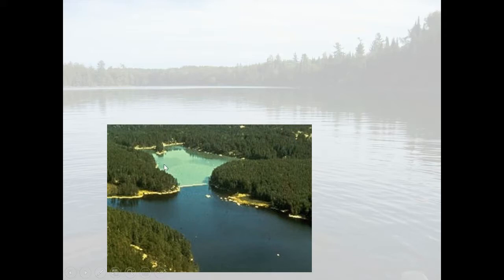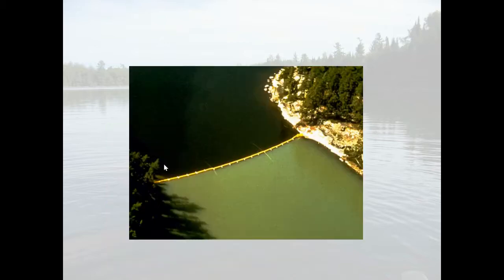This is a really cool picture because it led to banning of phosphates in laundry detergents throughout North America. And as soon as we did that, we started improving water quality of our lakes and rivers. There's a close-up of the picture too.